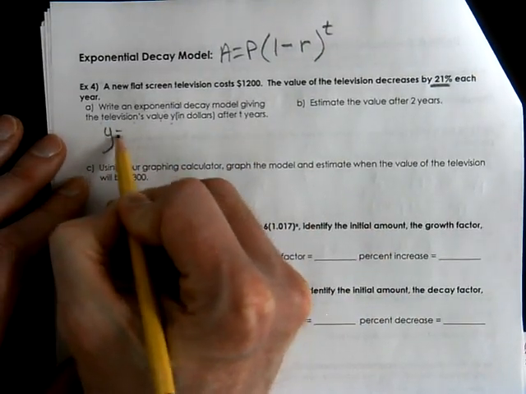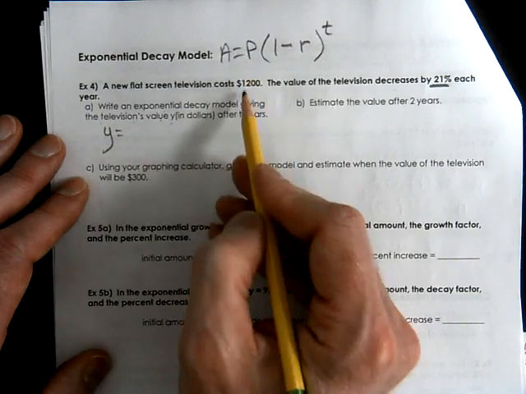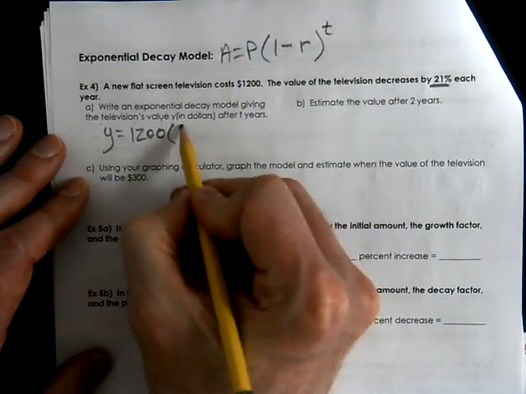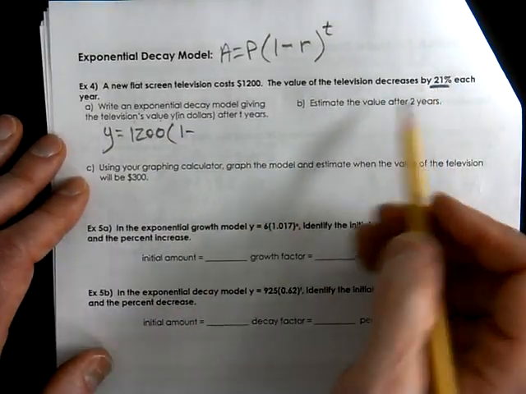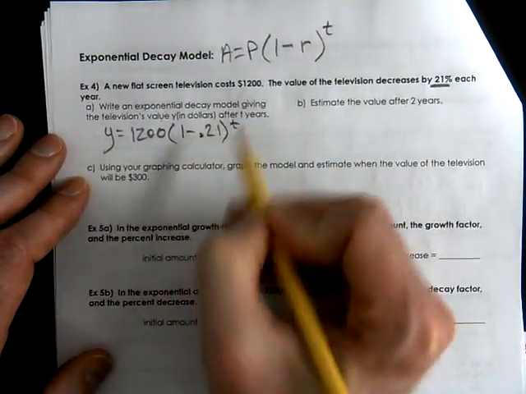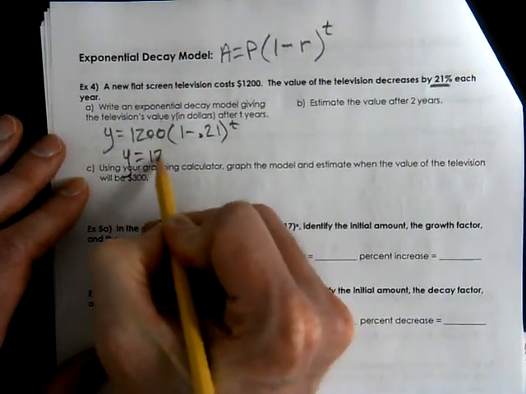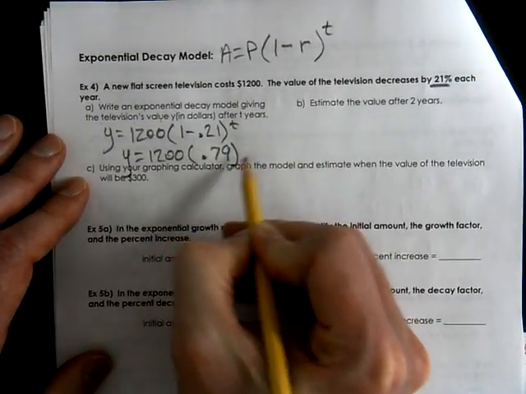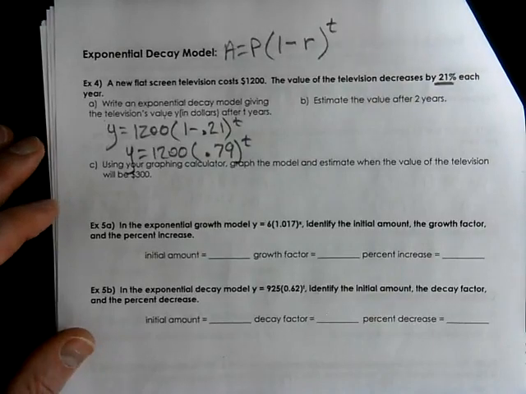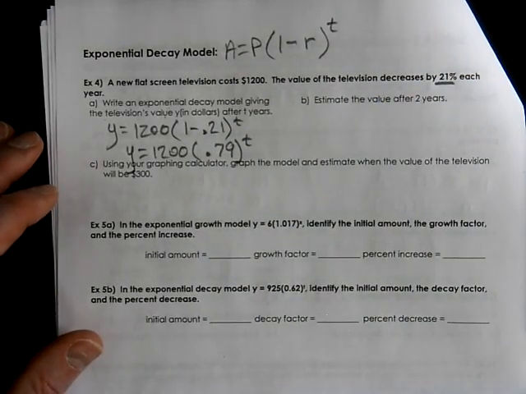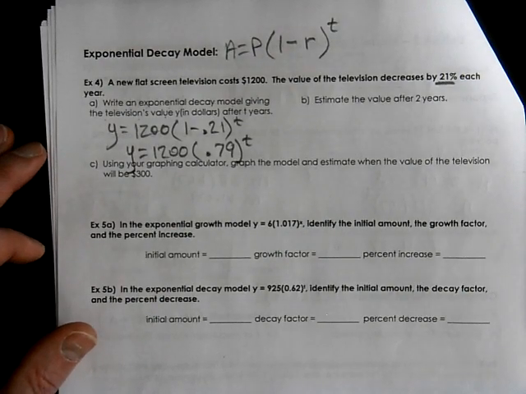So we'll say Y equals the initial amount, that's the P, 1,200, times 1 minus 0.21, since you're losing 21%, to the T years. So what does that mean? That means you're only going to have 79% of your value of the previous year, 0.79.